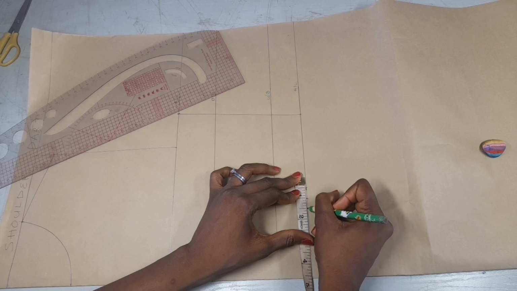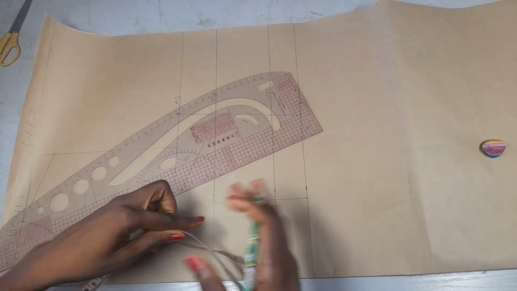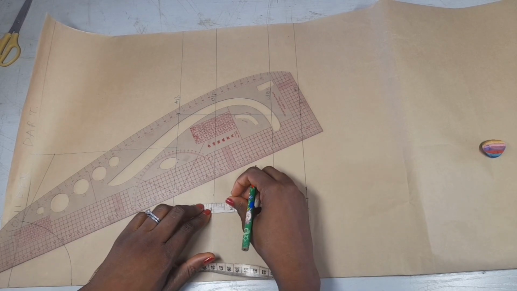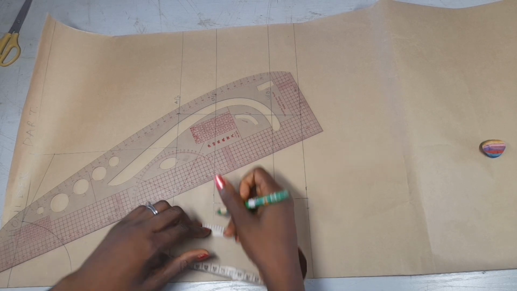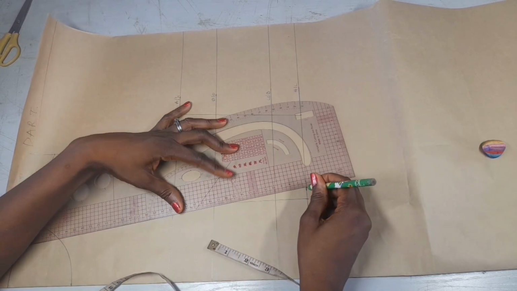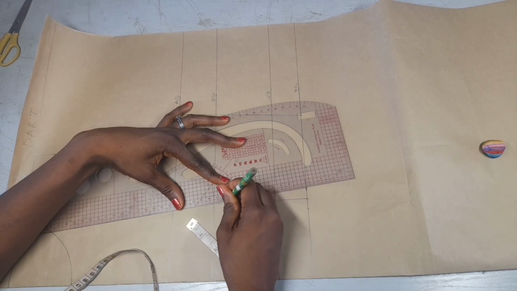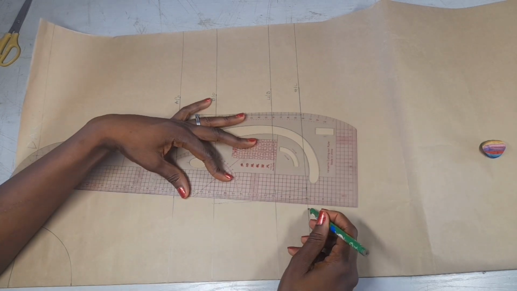Half inch here, half inch here. I'll be coming down here 0.25, or can also come out by 0.5. I came down by 0.5 in my basic gown measurements. So it's a choice, but don't let your dart stop short. Waist dart should stop exactly on your bust point.